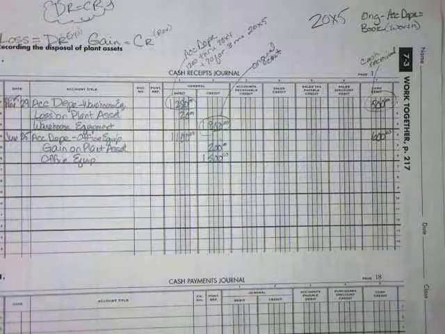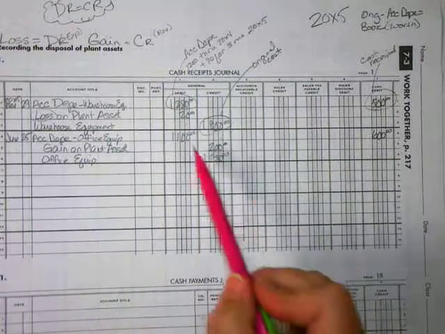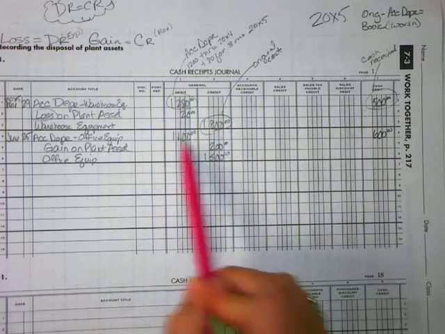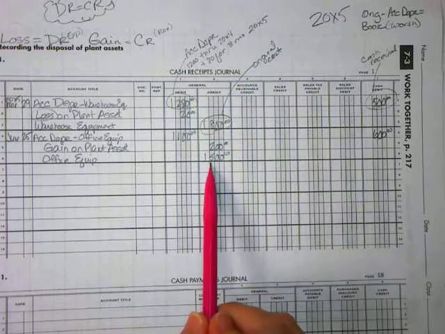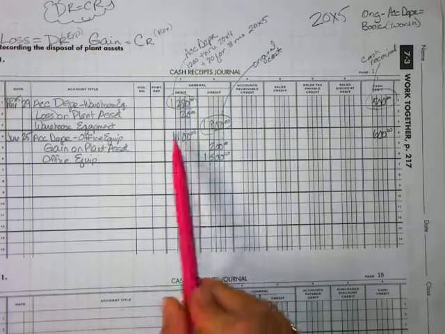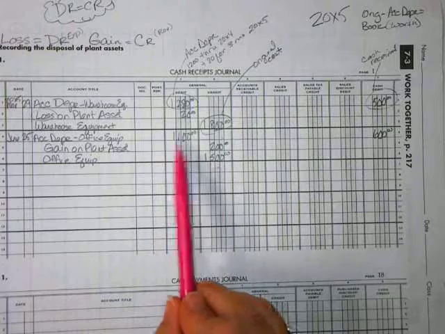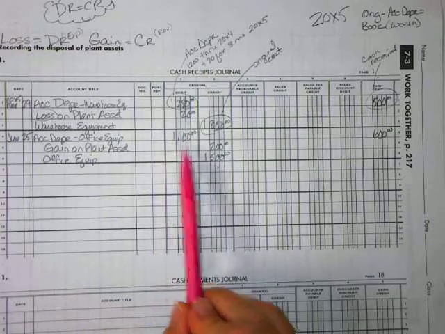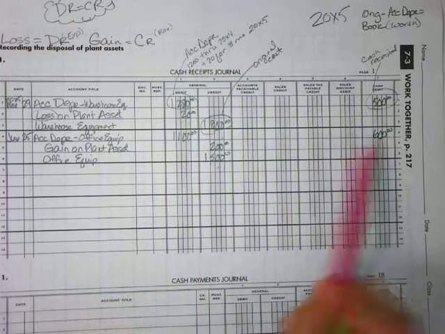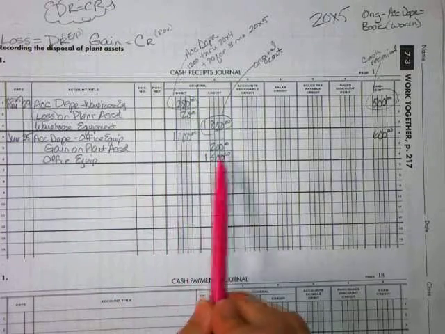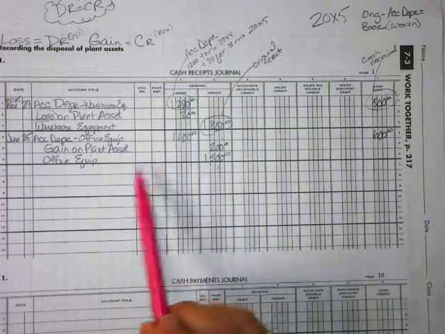Okay? And so again, if you don't do the math ahead of time, you can plug these numbers in. You know what the accumulated depreciation is, you know what you sold it for, you know what the original cost was. So do the math. The original minus the depreciation is the book value, and this is what you got for it. Is it the loss or the gain? Is it a debit or a credit?